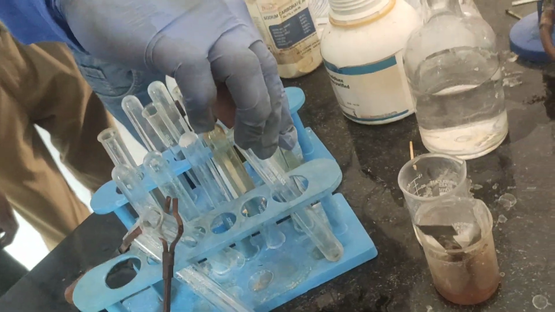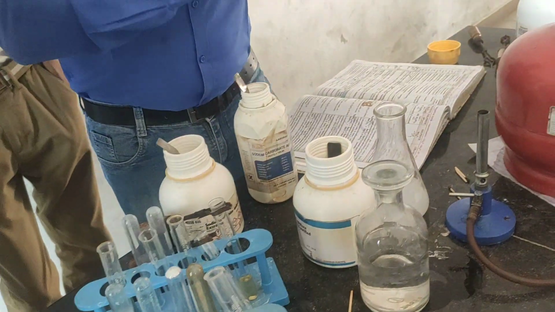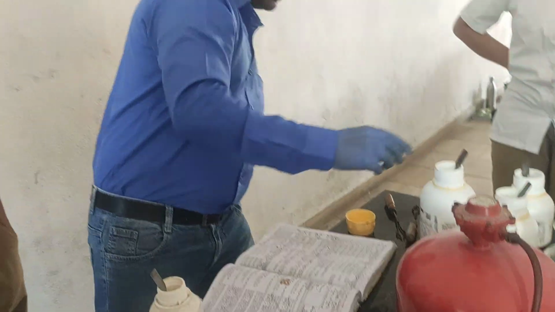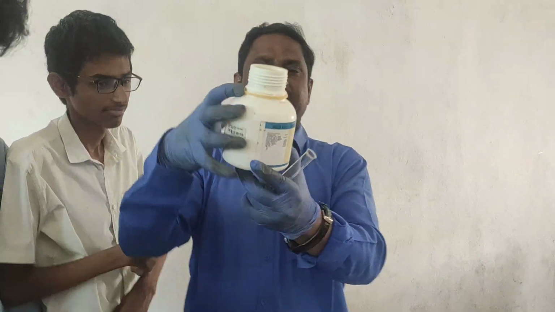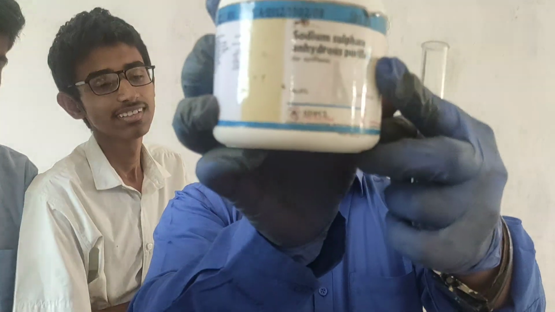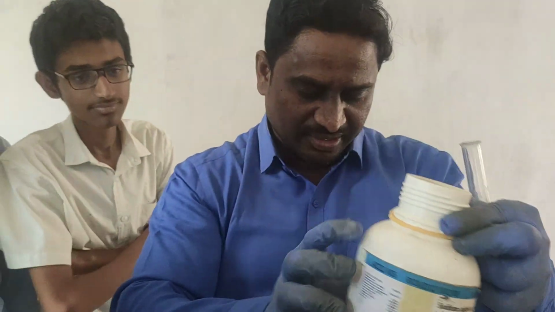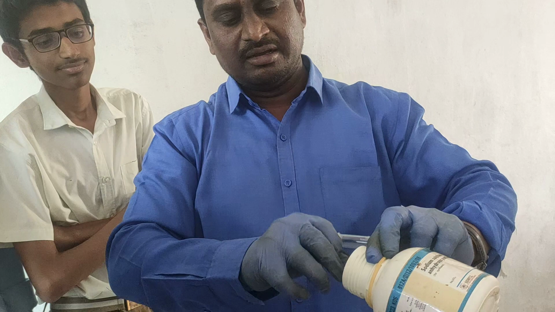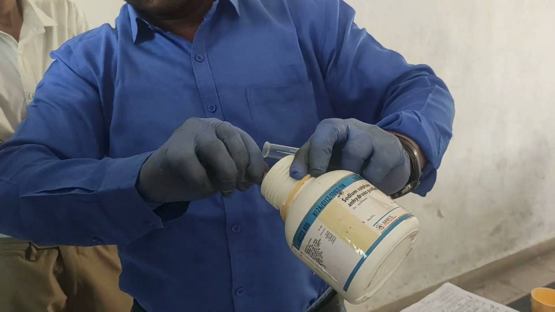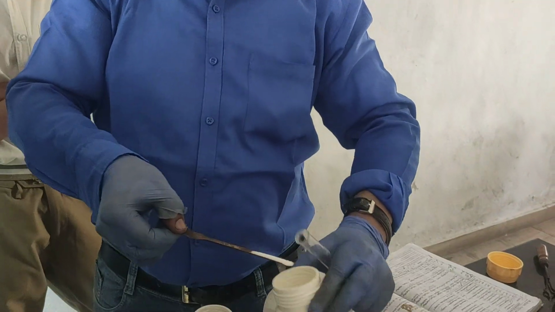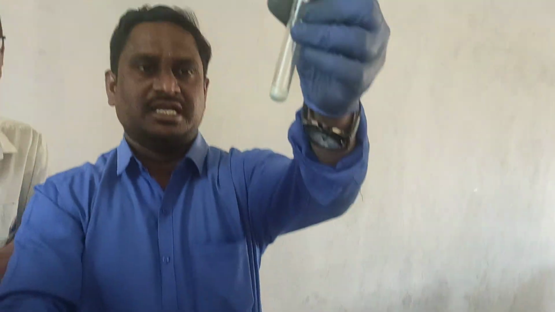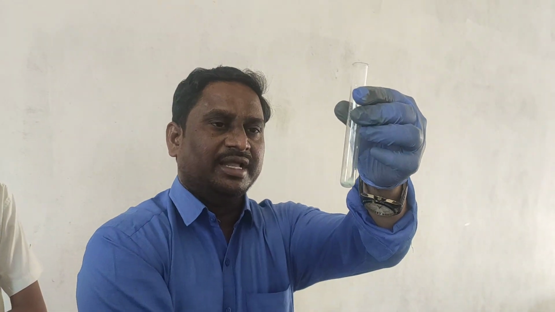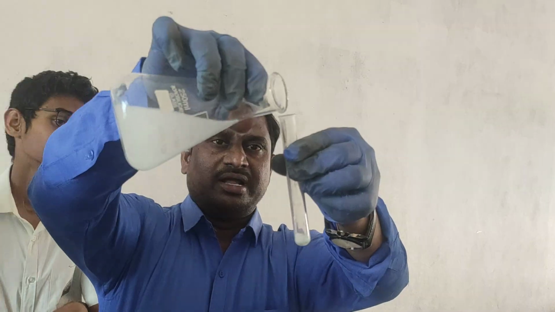Again one more test I am doing. Now I am taking sodium sulfate. Look at here, all of you. This is sodium sulfate. In the given test tube I am taking sodium sulfate, and you can observe here carefully. For this I am adding again barium chloride.